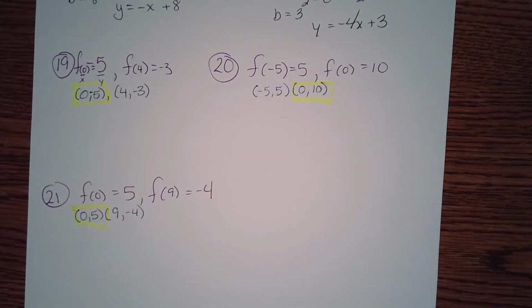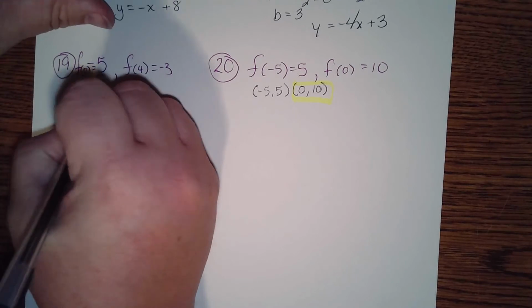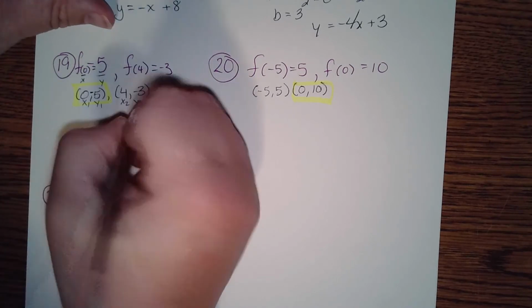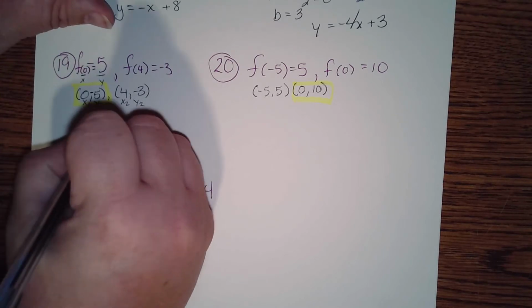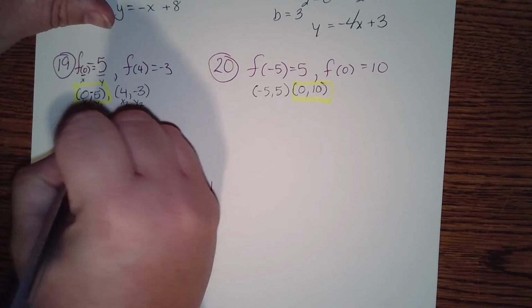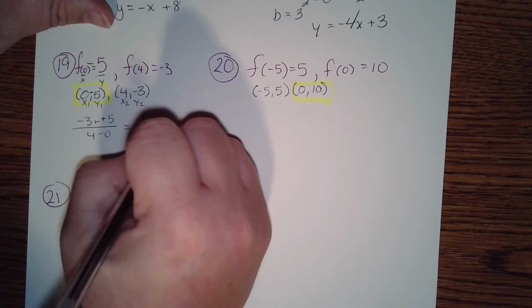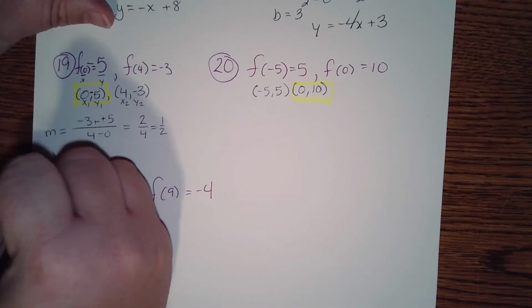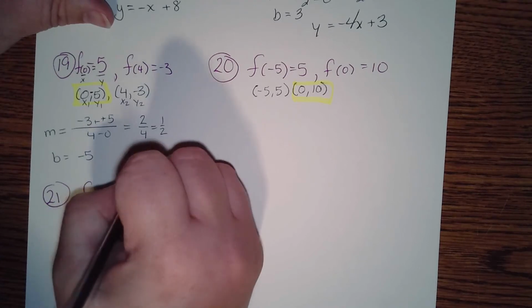Okay, so when we have this here, we're going to do the same thing. This is x1, this is y1, this is x2, this is y2. So I have -3 minus a -5 over 4 minus 0. So I'm looking at two negatives make a positive, so I'm looking at 2 over 4, which is a half. So this is my m. My b is going to be -5. So my equation is y equals a half x minus 5.